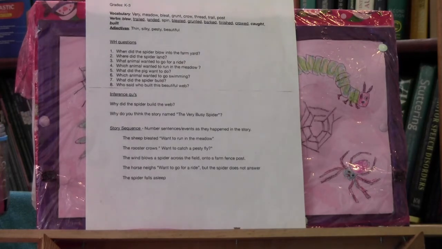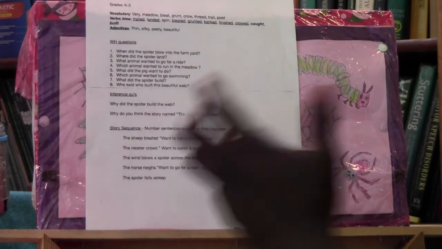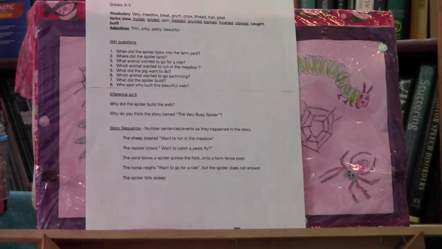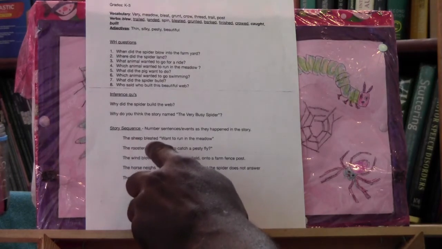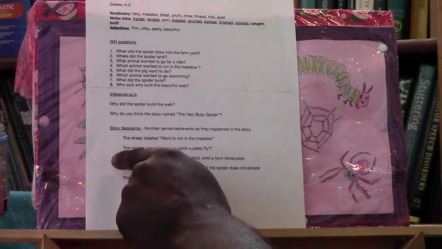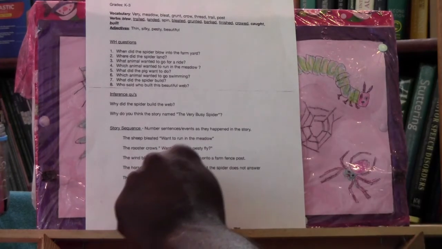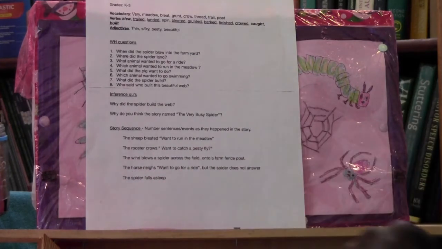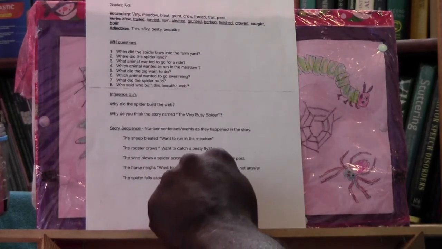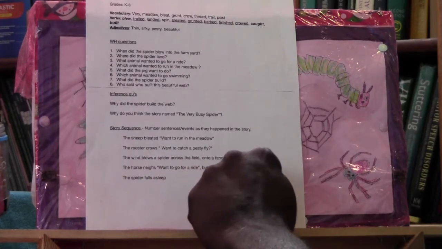Then there's sequencing. Here are some story events that you would have your child, or your children, sequence. The sheep bleated, wanting to run in the meadow. The rooster crows, wanting to catch a plastic fly. The wind blows a spider across the field onto a fence post. The horse neighs, wanting to go for a ride, but the spider does not answer.